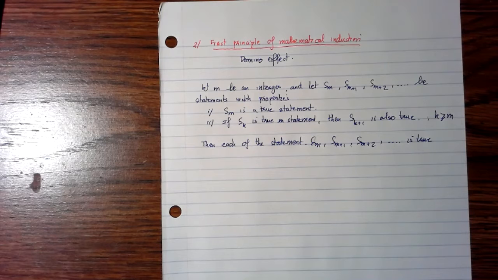It's this domino effect. It's nothing but a domino effect. If one domino falls, the other domino will fall, and at the end, all the dominoes will be falling. So at the end, all the statements will be true, no matter what.